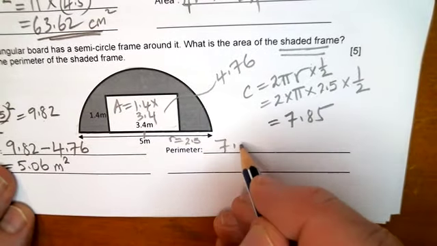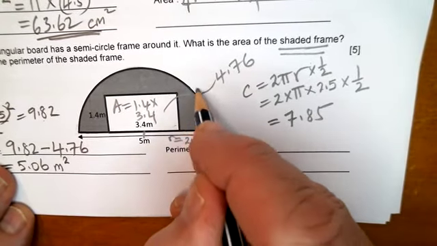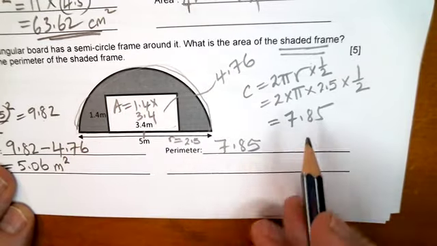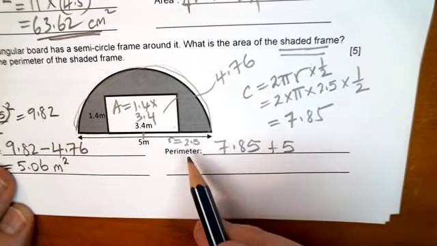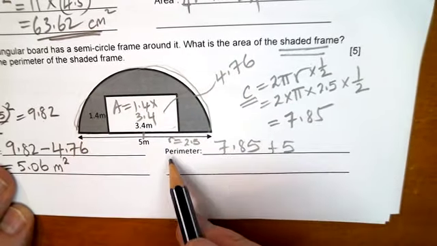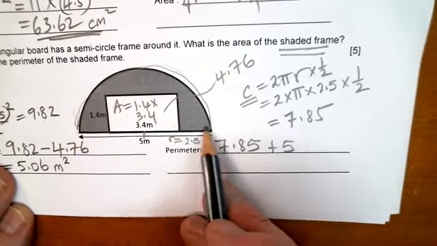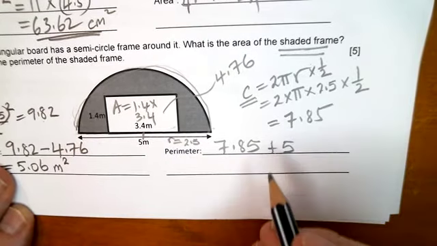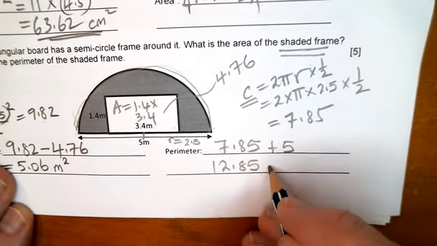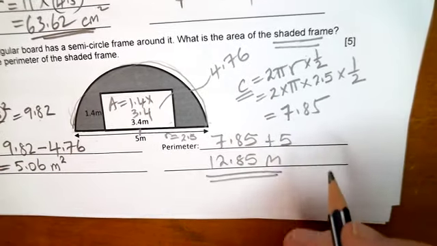So it's 7.85, which is, by the way, that bit around there. Then we add on the 5, because they're not wanting circumference. The circumference is this bit here. They're wanting the perimeter, which is that bit plus this bit. So 7.85 plus 5 is 12.85, and the answer will be in meters. And that's what I get.